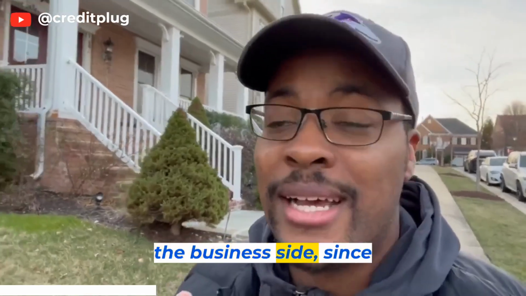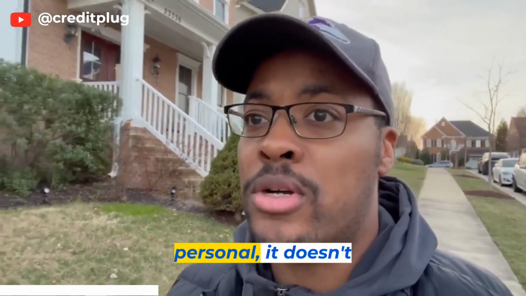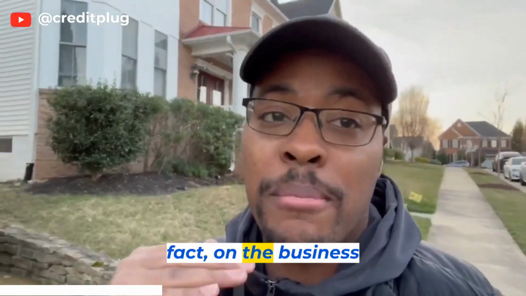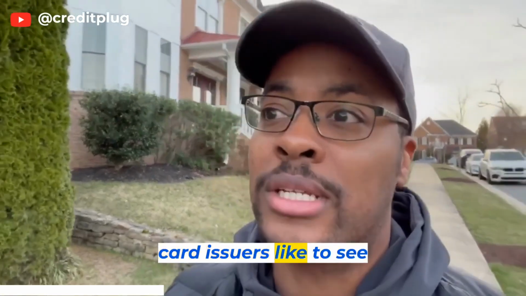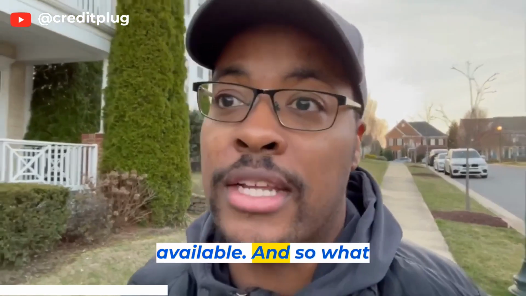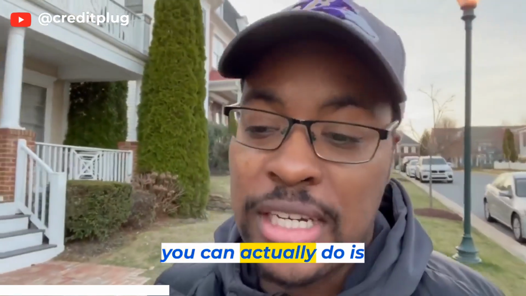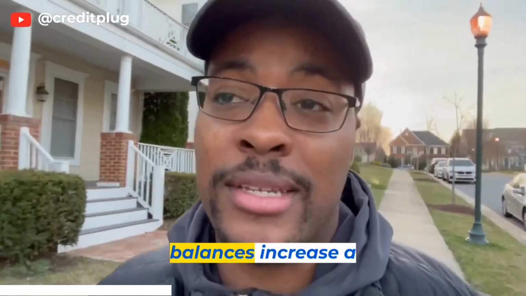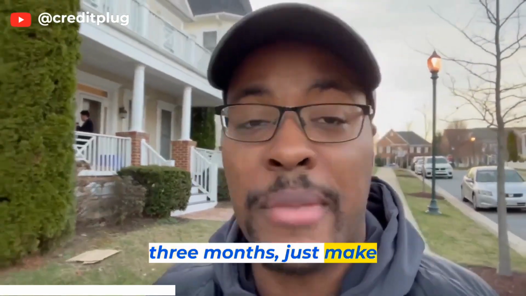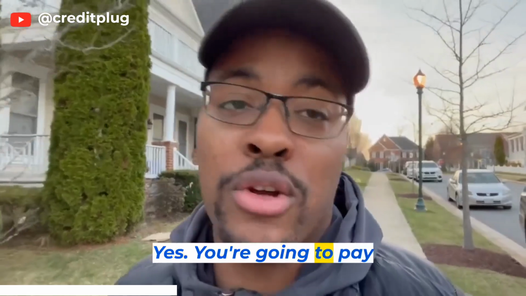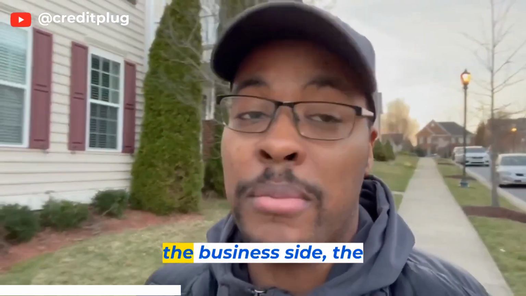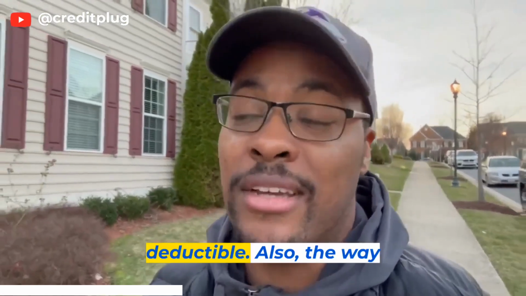But on the business side, since a lot of these credit cards don't report to personal, it doesn't really matter if you have a higher utilization. In fact, on the business side, a lot of credit card issuers like to see that you're actually using what you have available. And so what you can actually do is just let some of those balances increase a little bit, maybe 2 to 3 months, just make the minimum payments. Yes, you're going to pay a little bit of interest. That's not that big of a deal, right? Because on the business side, the interest is tax deductible.